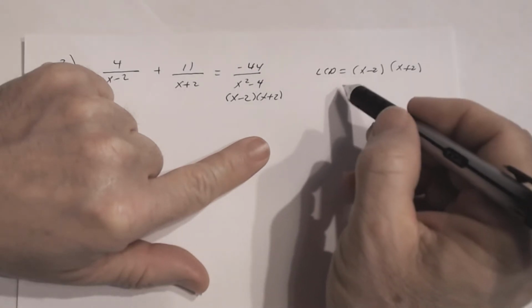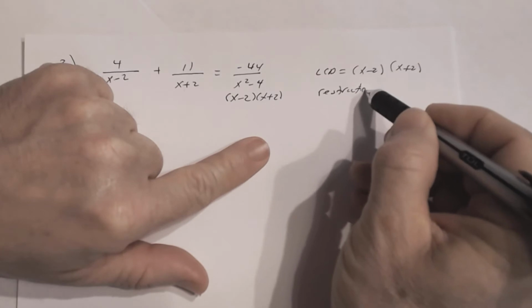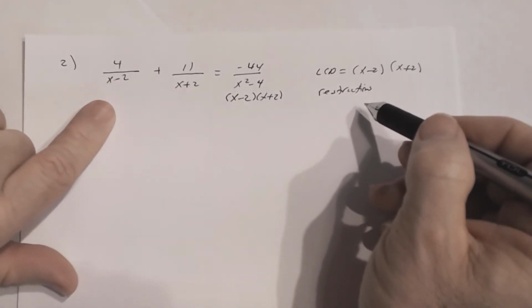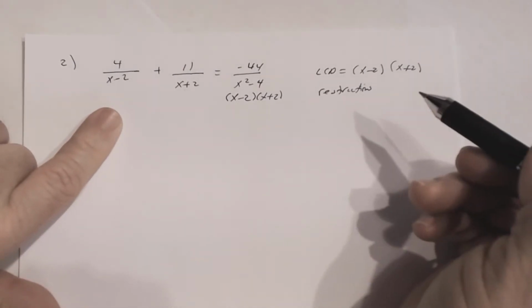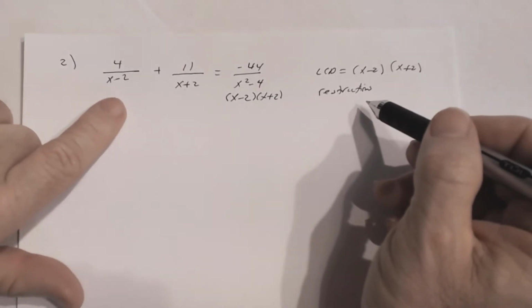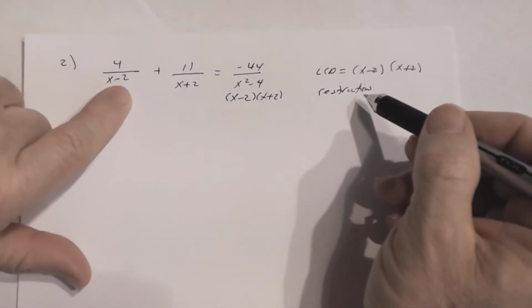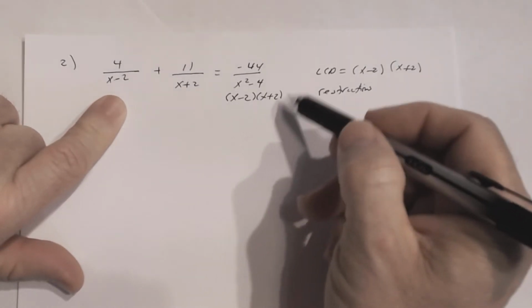Okay? Now, again, we got to find the restrictions, though. All right, so that's going to be important. Your restrictions, and again, you can have more than one, and you may not have any. So all you do is basically look at your denominators, and we're going to look at the ones that are in factored form when we get to this point.